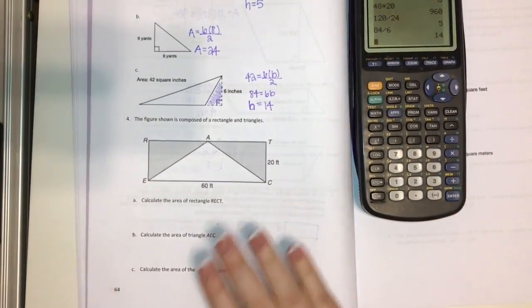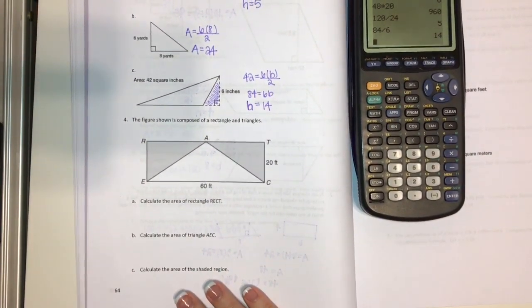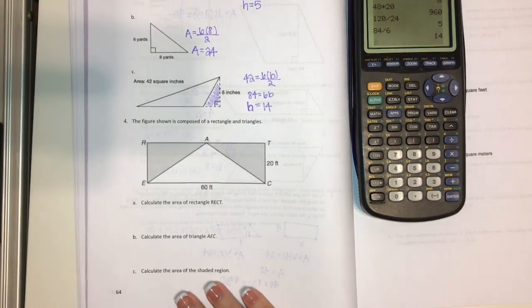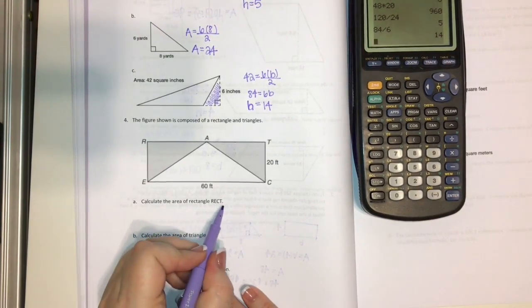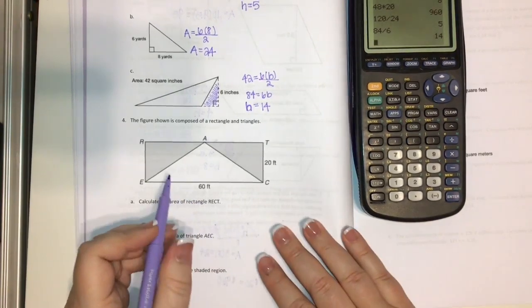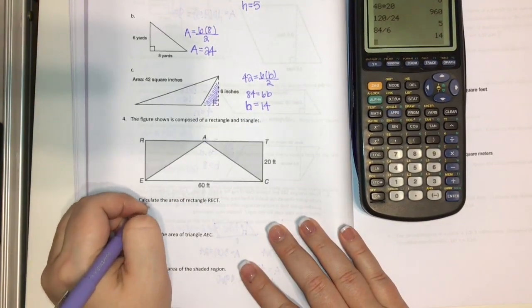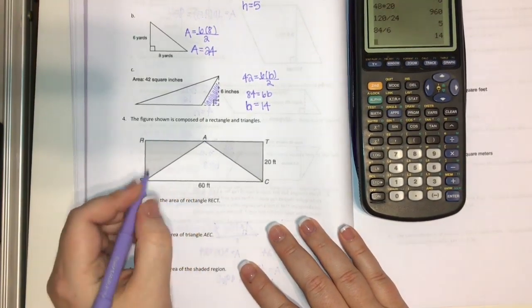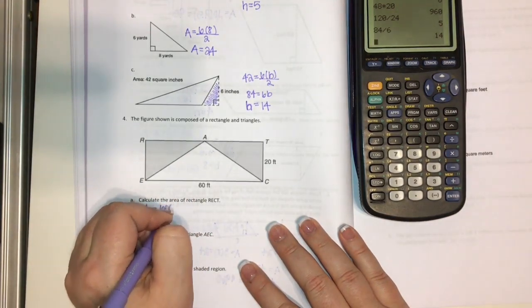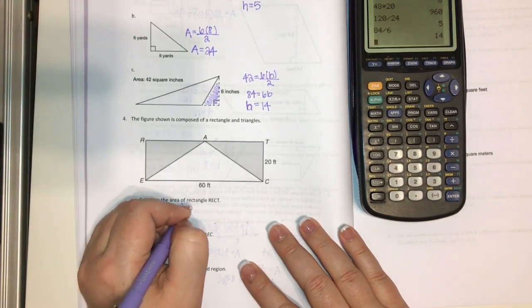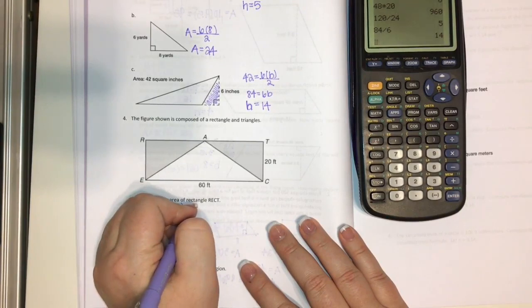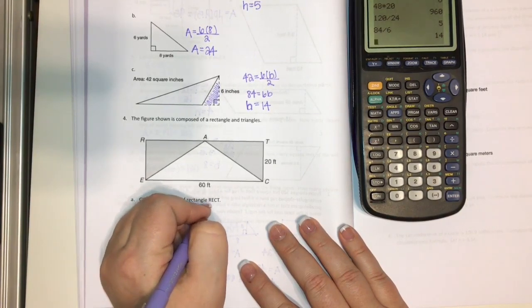So again, we have a composite figure on the next one, number 4. The figure shown is composed of rectangles and triangles. Calculate the area of our rectangle RECT. So the area of the rectangle is going to be 60 times 20, which will give us 1,200.